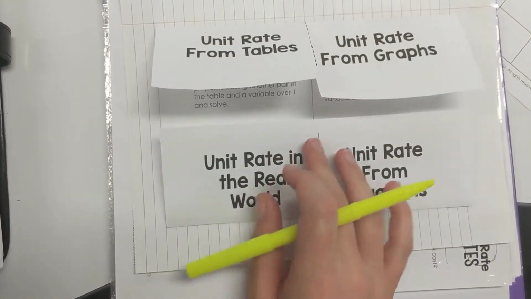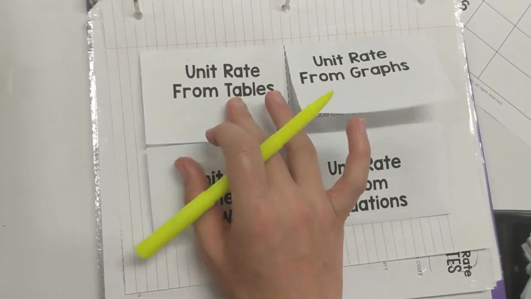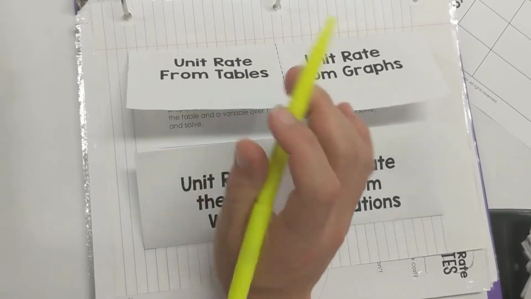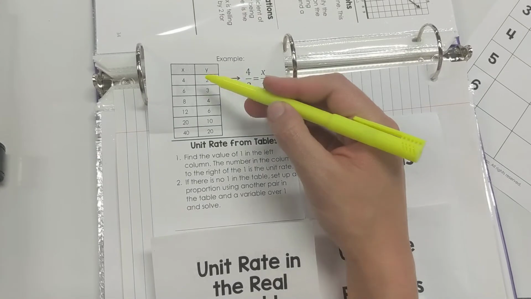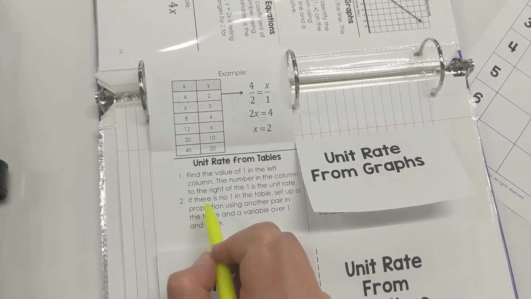So I have already cut up my foldable and glued it to my paper and put it in my binder. I'm going to start with unit rate from tables. So we're going to have a table of values. And here are two ways to find the unit rate from a table.